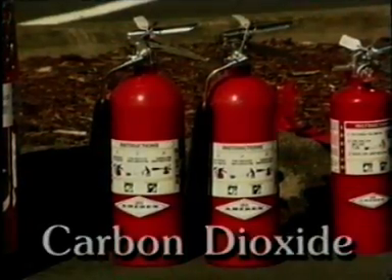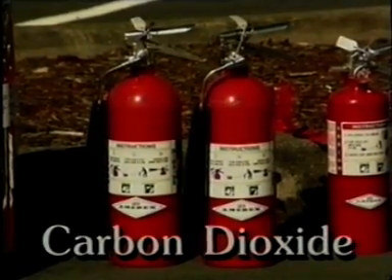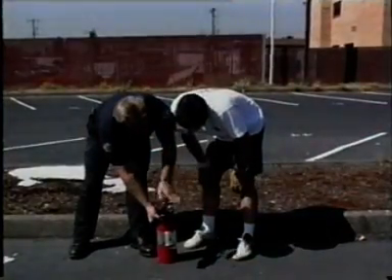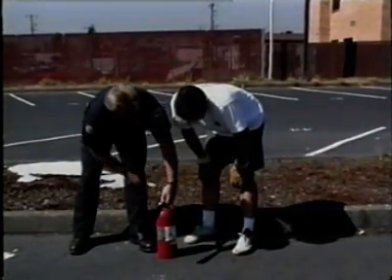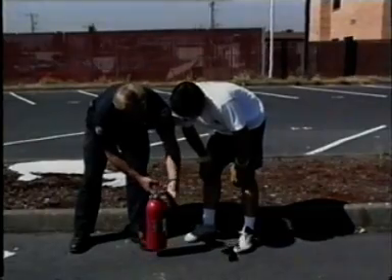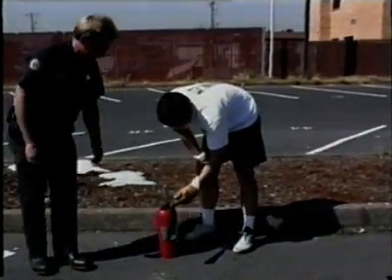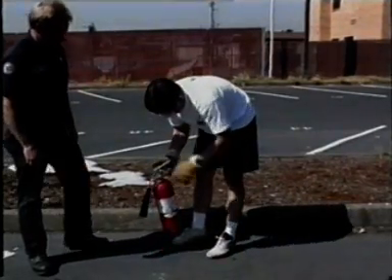Carbon dioxide extinguishers are effective with Class B and Class C fires. The discharge is a gas that smothers the fire, taking away the oxygen that is needed for combustion. To use a carbon dioxide extinguisher, carry it to the location of the fire, holding the top handle.